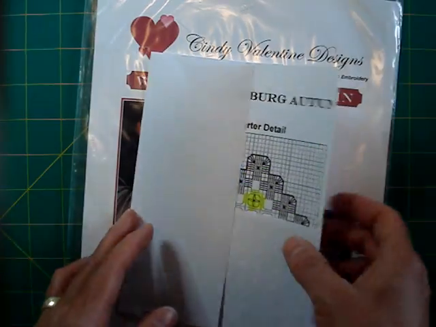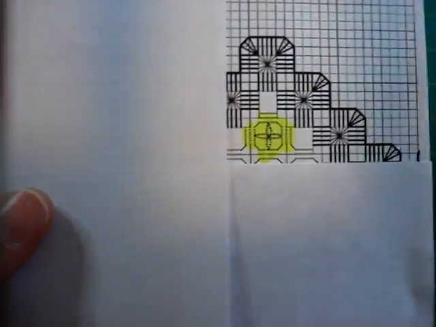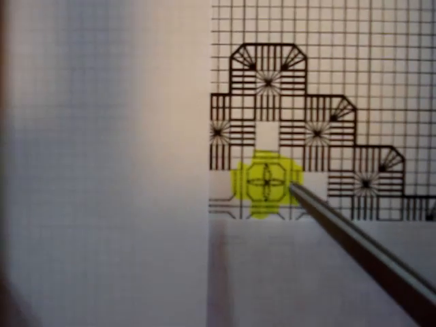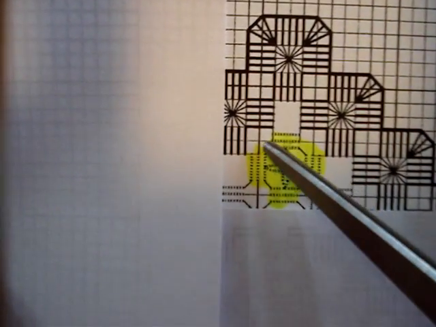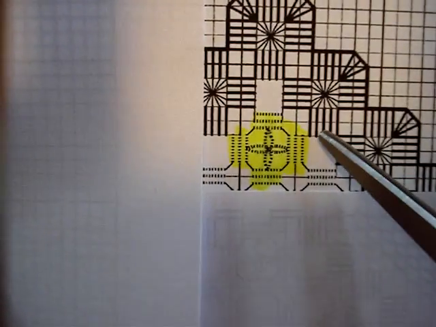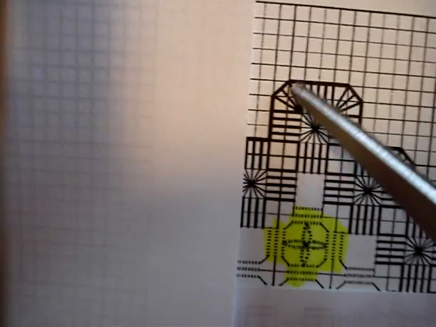And the very last one, Cindy Valentine Designs, Williamsburg Autumn. And hers, this is how she shows hers. There's the dove's eye, needle woven bars, needle woven, your closter blocks, your blanket stitches.